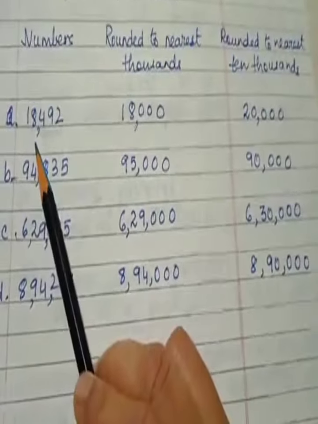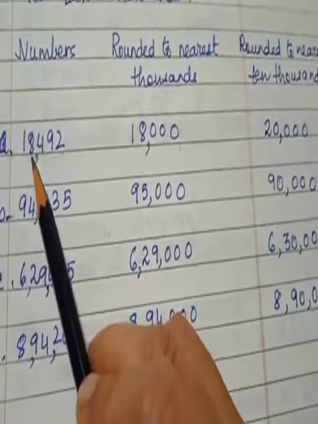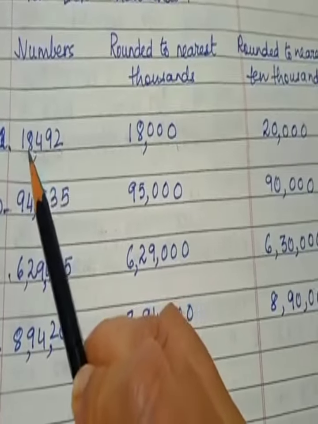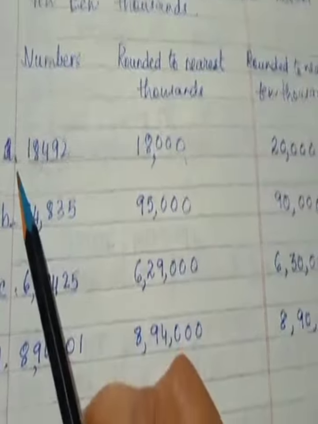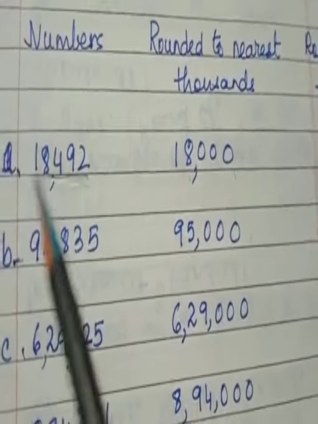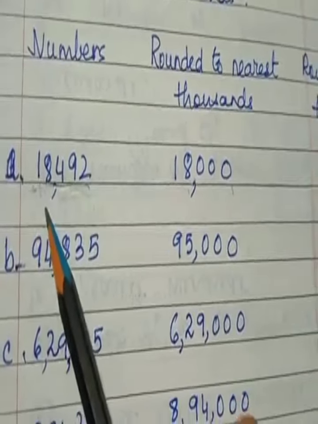Now when the same number has to be rounded to the nearest 10,000s place, we will see till the thousands place, because it should be 5,000 or more for it to go to the next 10,000, and this is more than 5,000. So the 10,000s place will be converted into 1 plus 1, 2 10,000s.